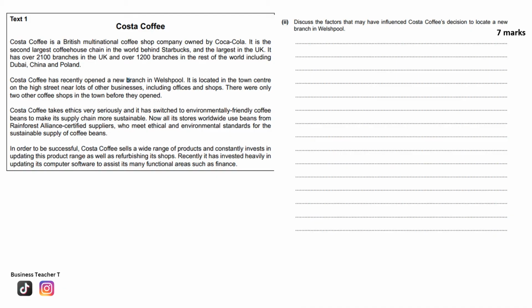It has over 2,100 branches in the UK and over 1,200 branches in the rest of the world, including Dubai, China and Poland. Costa Coffee has recently opened a new branch in Welshpool. It is located in the town centre on the high street near lots of other businesses, including offices and shops. There were only 2 other coffee shops in the town before they opened.